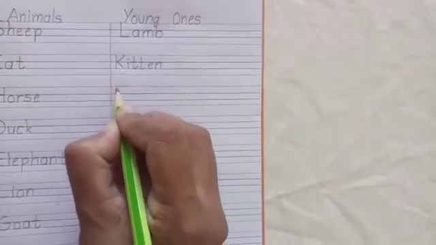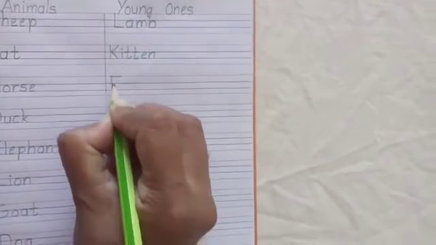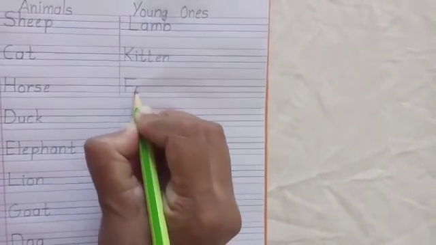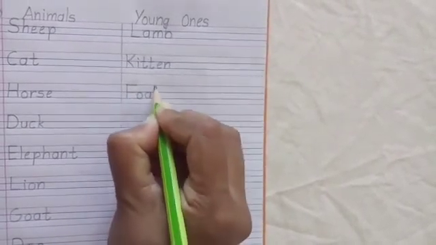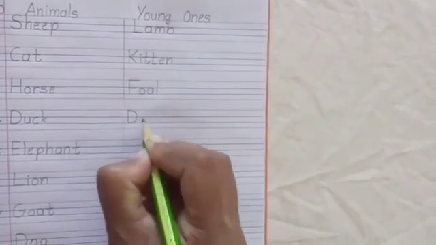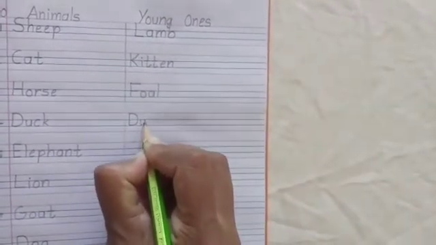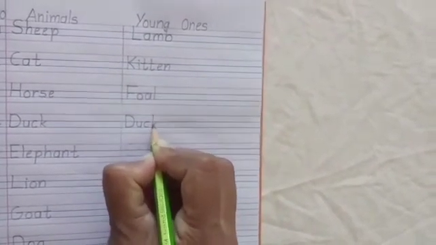Young one of horse is called foal. F capital, O, A, L. Foal.